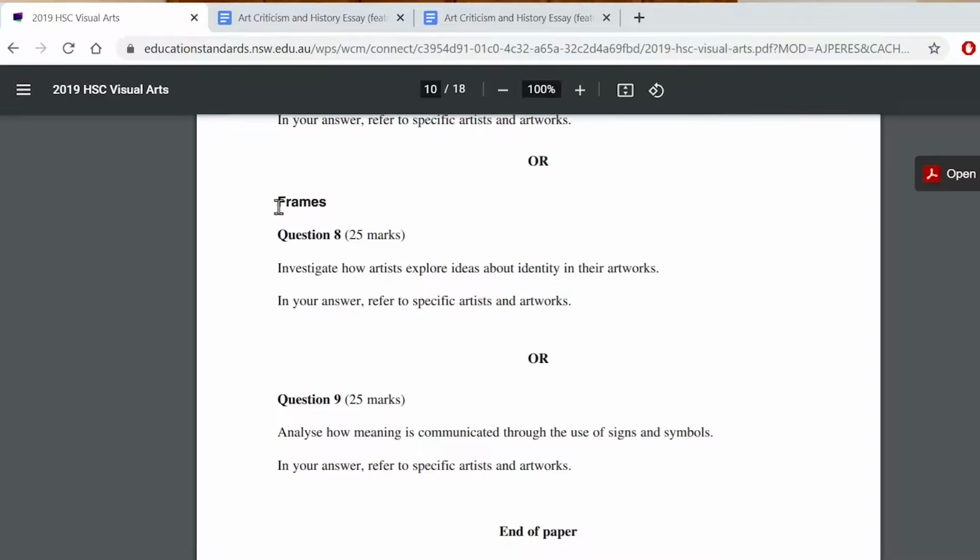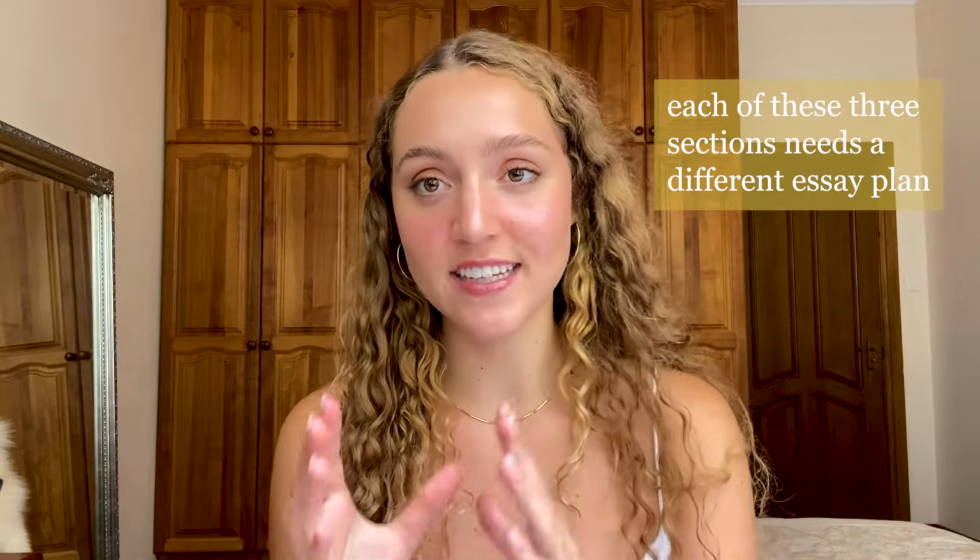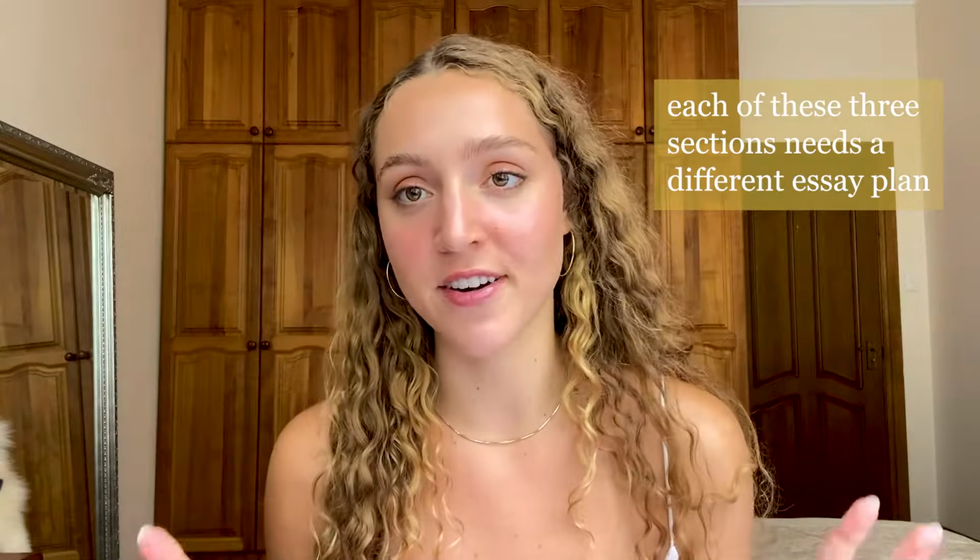And the last section focuses on frames. These questions focus on the lens through which we look at art, or at least that we look at art in the HSC. And those 4 lenses are the subjective, cultural, structural, and postmodern. These questions tend to be the most complex and difficult to predict. When it comes to preparing for the art exam, each of these 3 sections needs a different essay plan.